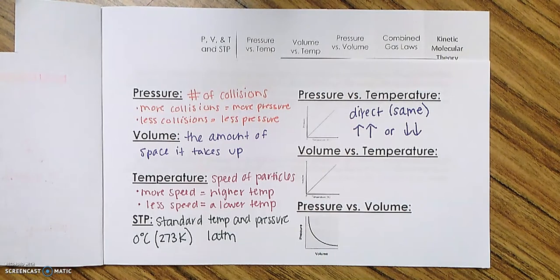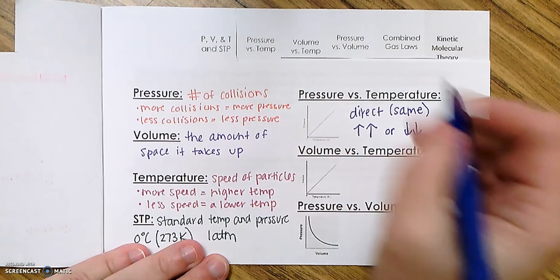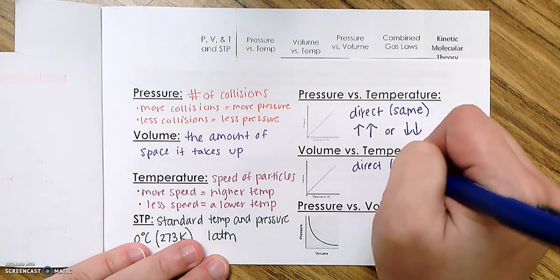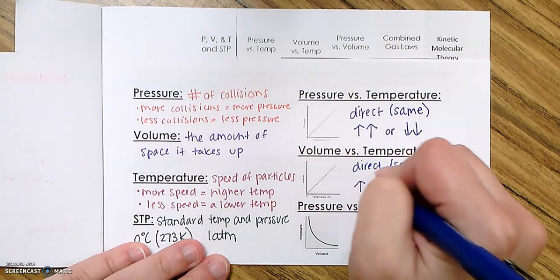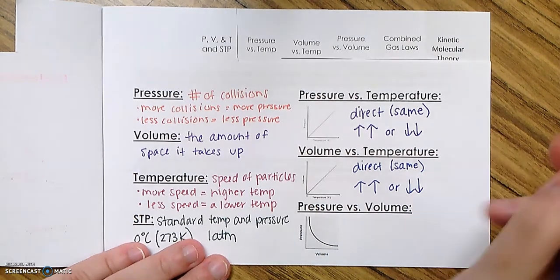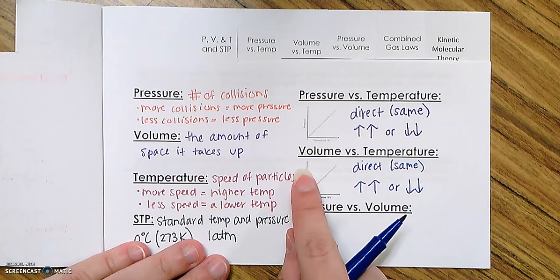Now if I look at volume versus temperature, we see that it is the same type of relationship because our graph is the same. So we know that this is a direct relationship. So again, same. As one increases, the other increases, or as one decreases, the other decreases. And you can see that because as temperature goes up, so does my volume.